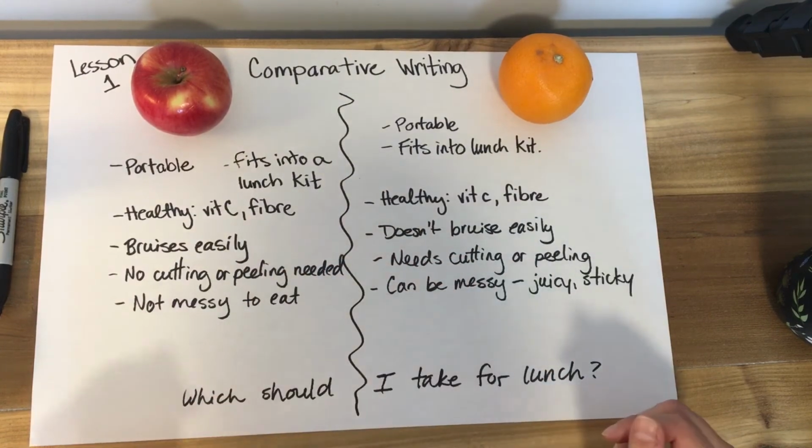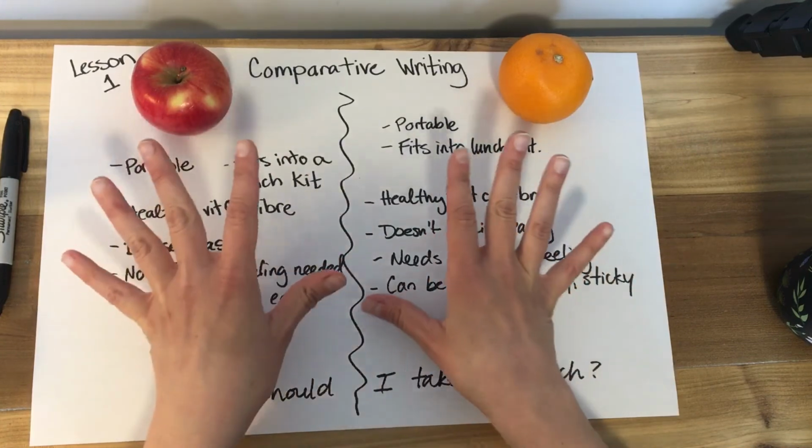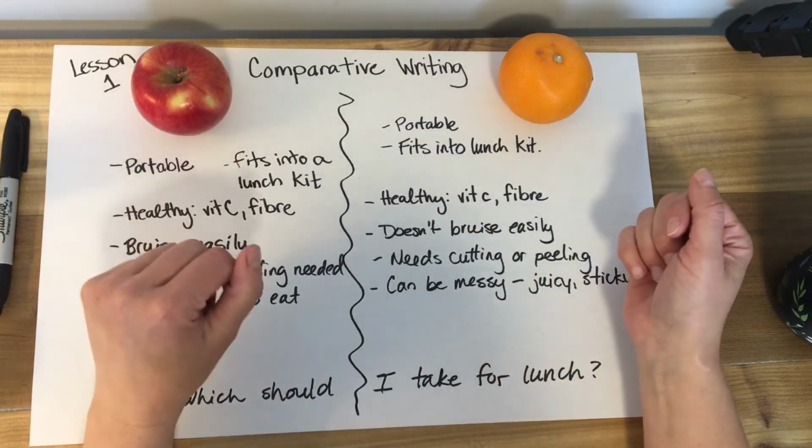And next week when we get together again, we're going to take this list and we're going to try and make some categories so that we can then do a really logical kind of comparison.